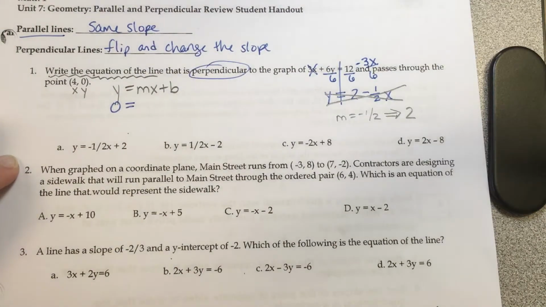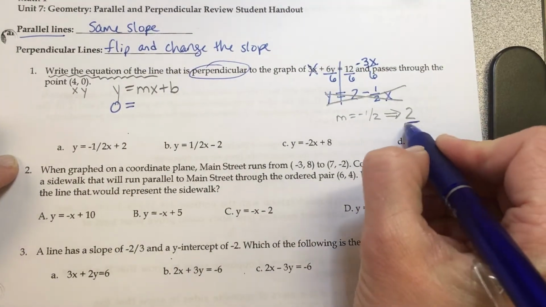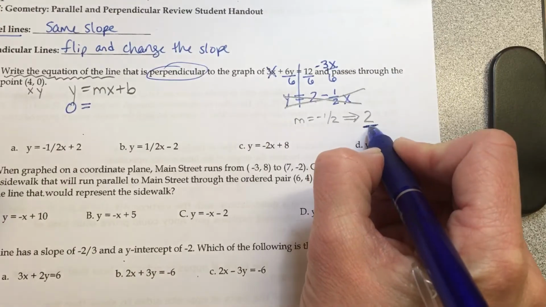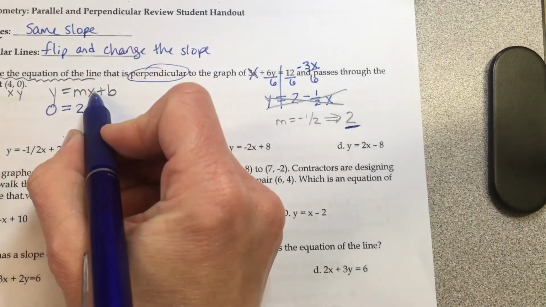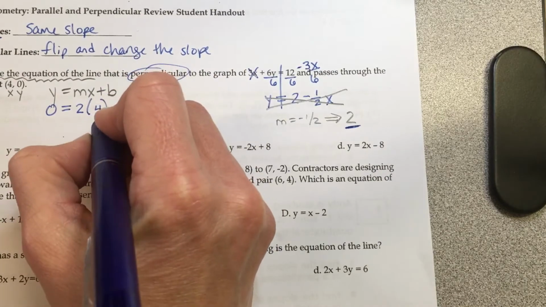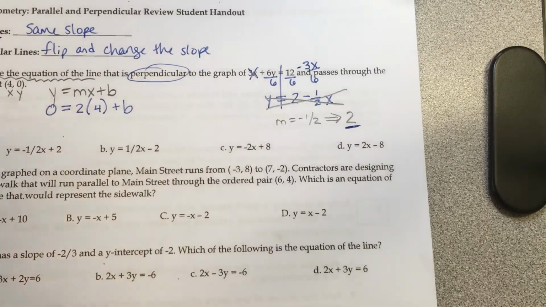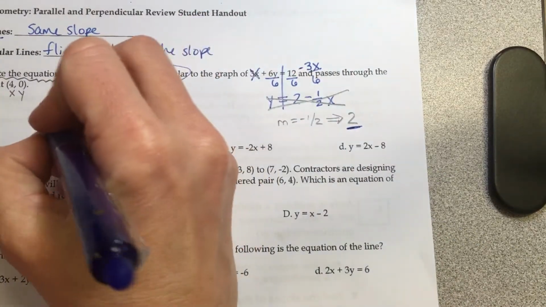What goes in for m? 2. Remember, m is slope. m is 2. What is x? 4. And then we put plus b. Okay? All right. Then you multiply those. 2 times 4 is 8.